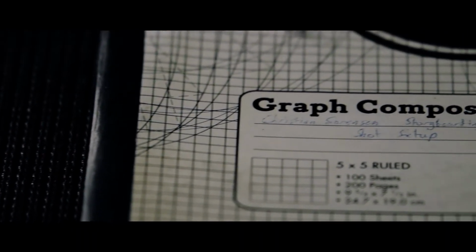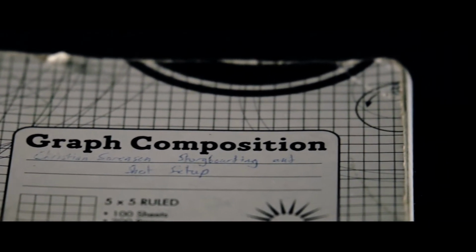So I've come up with some cheap solutions, scouring the internet and just coming up with stuff on my own. So here's my top 3 solutions to get cheap storyboards. First off, we have the Graph Composition Notebook. I picked this up for 89 cents at my local Walmart, which is a huge bargain compared to that $15.